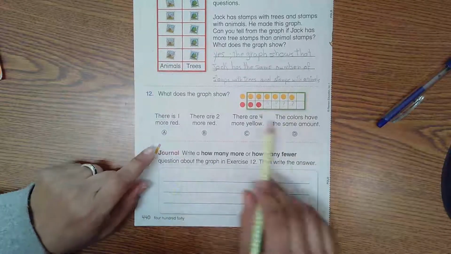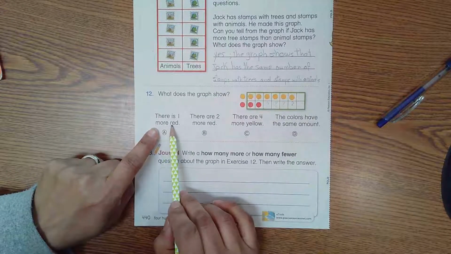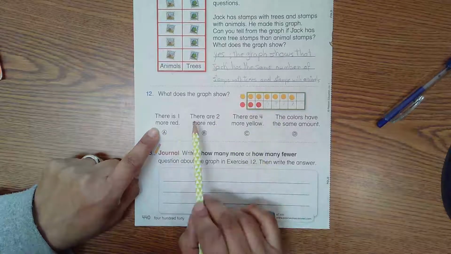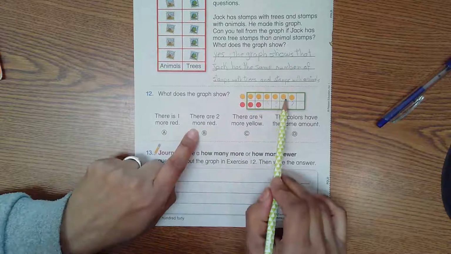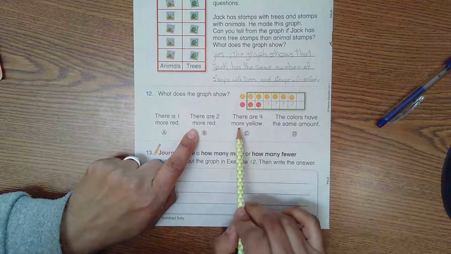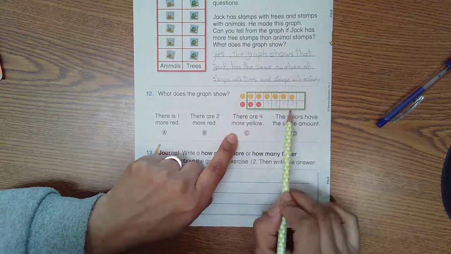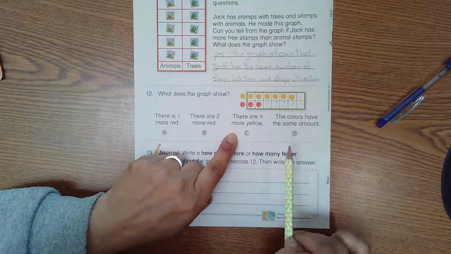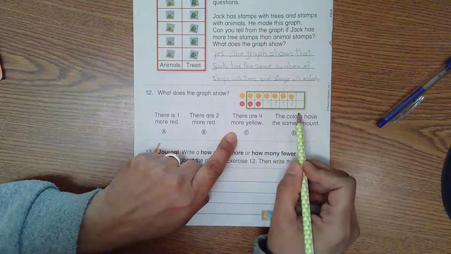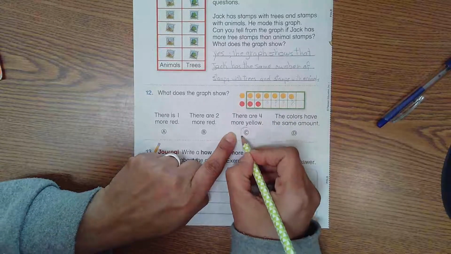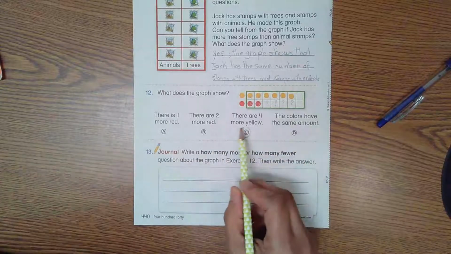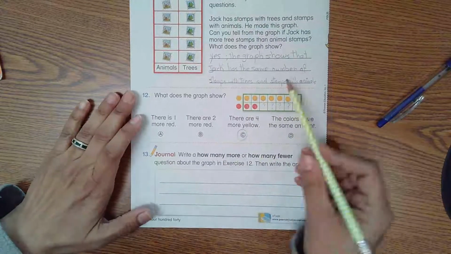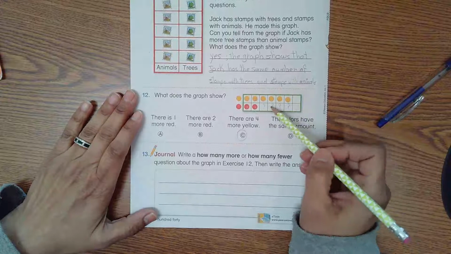So let's see what we have. Is it 1 more than red? No. Are there 2 more than red? No. Are there 4 more in yellow? As we see, 1, 2, 3, 4. So I have 4 more yellow. The colors have the same amount? No. So the choice is C. There are 4 more yellow counters than red, and we found out that those 4 have no partner in red.